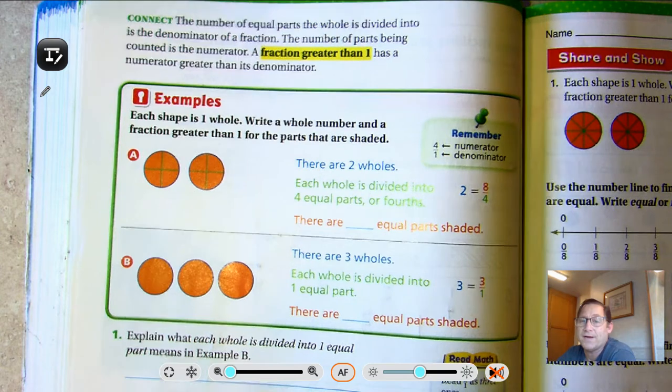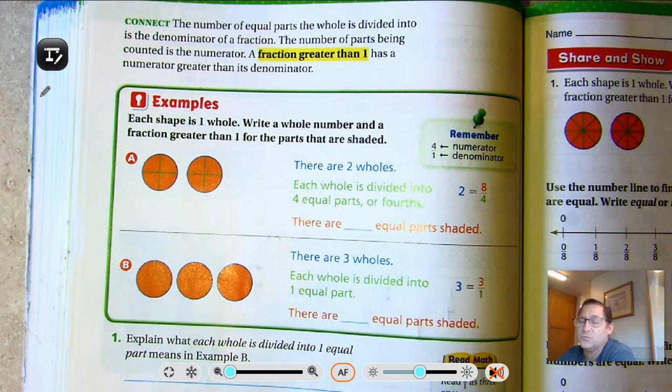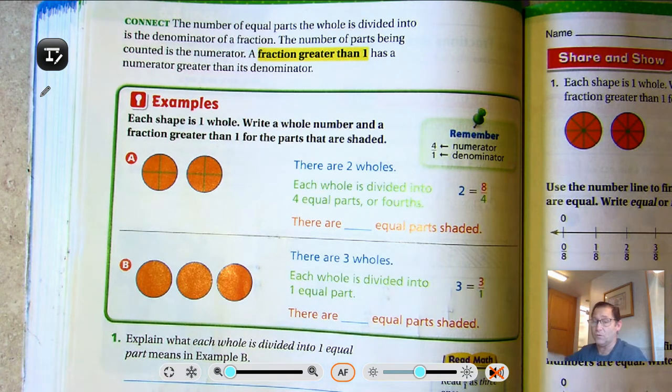A fraction greater than 1 has a numerator greater than its denominator. So in our last problem, we looked at 6/6, and it was right in the same spot as 1. But if my number was 7/6, that means I have more than 1 whole. I am starting to work on the second whole.